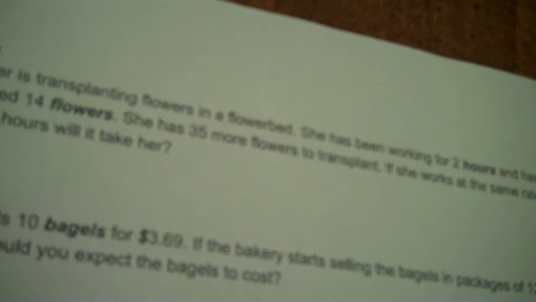Okay, next problem. A bakery sells 10 bagels for $3.69. If the bakery starts selling the bagels in packages of 12, how much would you expect the bagels to cost? Okay, so we're finding the cost. Okay, so my first box, you've got bagels and dollars. I'm going to make the box in the table, but I might not be going over here. We'll see, okay? So bagels and dollars.